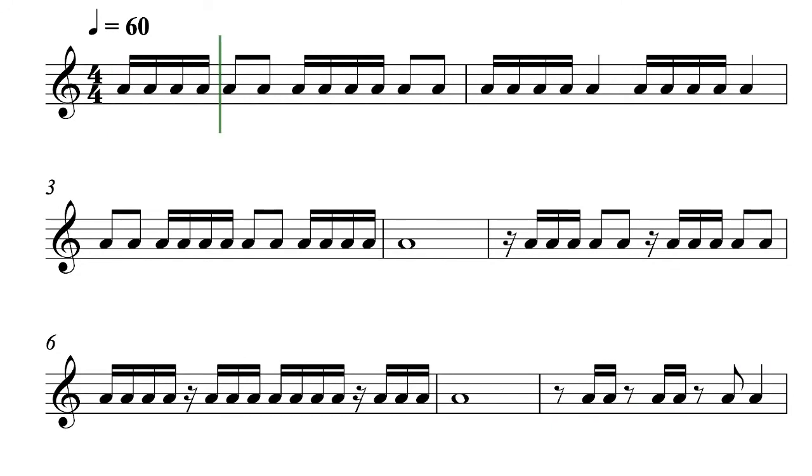1 E and a 2 and 3 E and a 4 and 1 E and a 2, 3 E and a 4, 1 and 2 E and a 3 and 4 E and a 1, 2, 3. Sorry about rushing earlier. 1 E and a 2 and 3 E and a 4 and 1 E and a 2 E and a 2, 3, 4. 1 E and a 2 E and a 3 and 4.